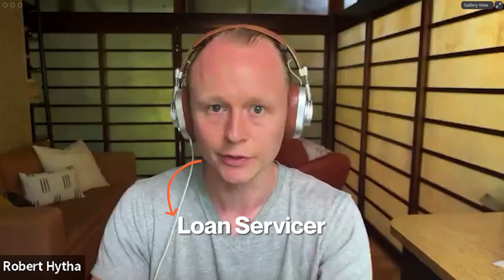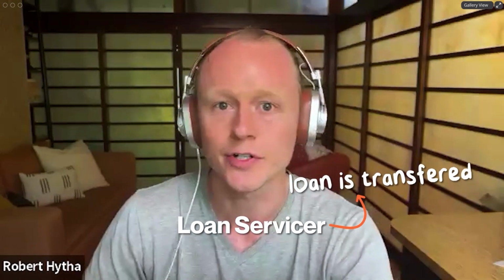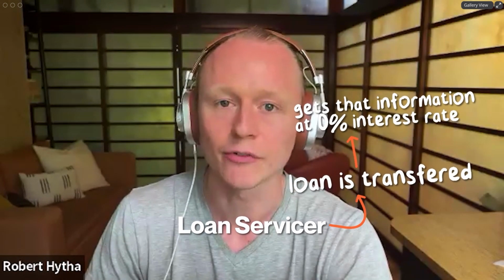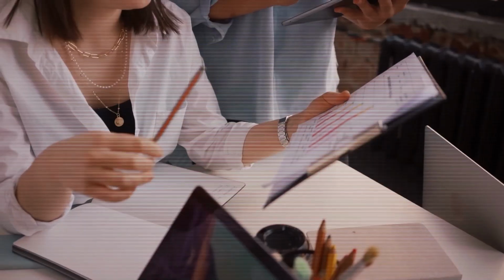Unfortunately, that means that a lot of the data that we get from the bank sometimes comes over with a 0% interest rate. And in those cases, the loan servicer where the transfer is coming to, so our loan servicer or your loan servicer, when the loan is subsequently transferred, gets that information at a 0% rate. And then sometimes they don't update that.